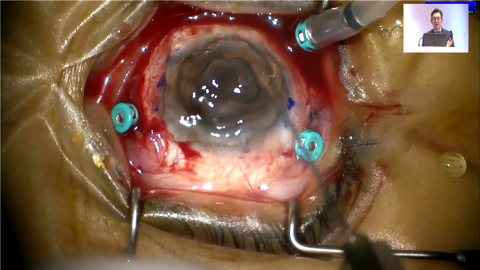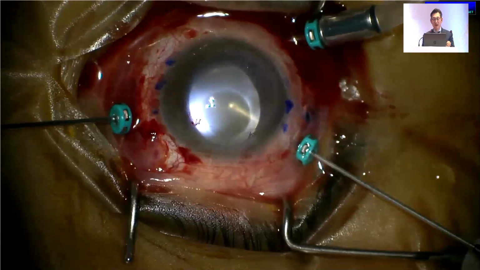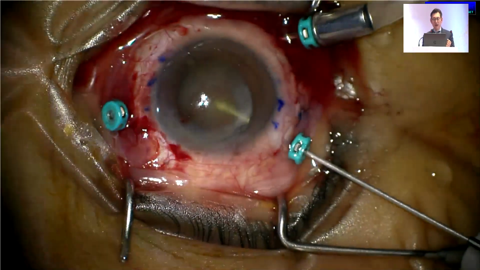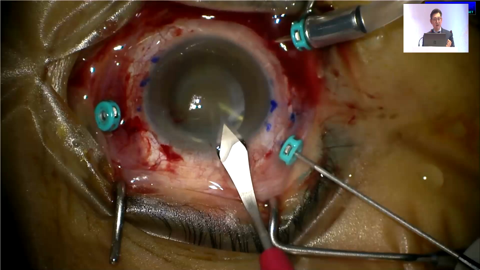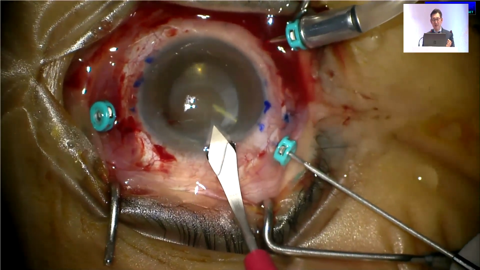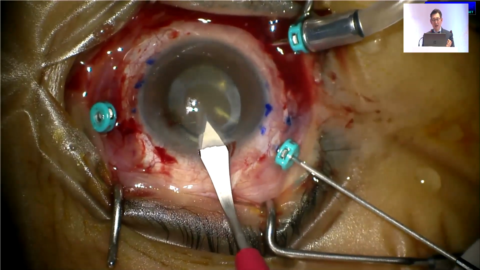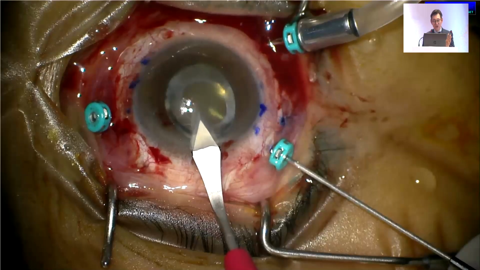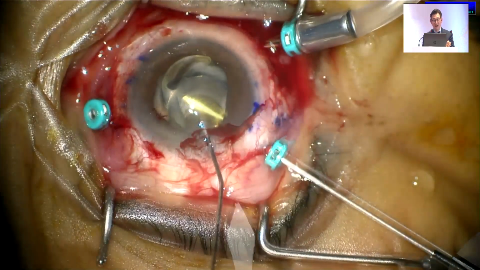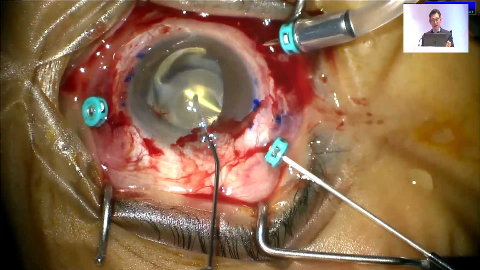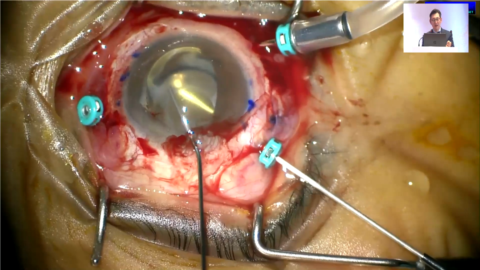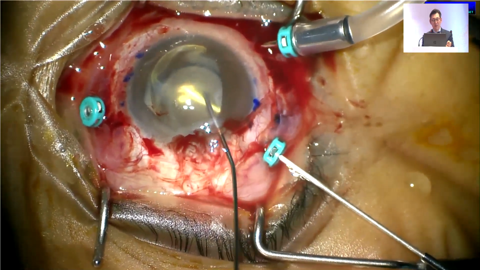So case is going well, and you'll see that the lens is hinging on one side. We're really concentrating on getting this lens out. It's not easy, things are moving around, and she's concentrating on the wound, I'm concentrating on the wound. You can see here that the IOL is being brought up.